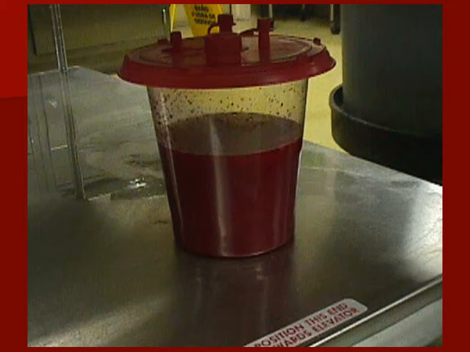Blood products come from a sucker, suction. What do you all do? Go to the sink? What do you call that?